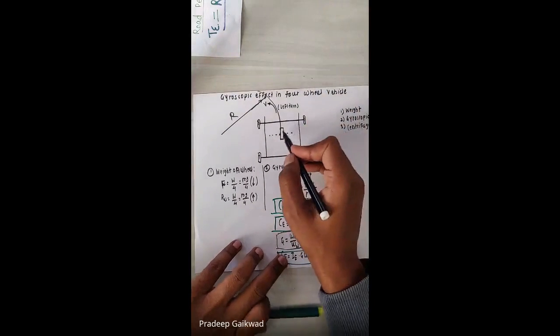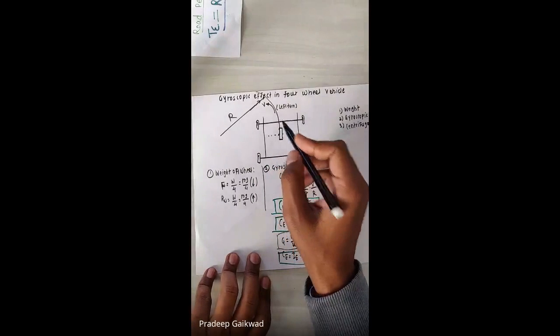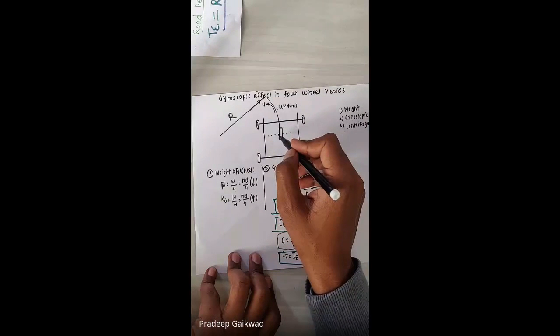And what we consider here is that this engine axis is parallel to the rear axle. If it is not parallel, we can't add this.